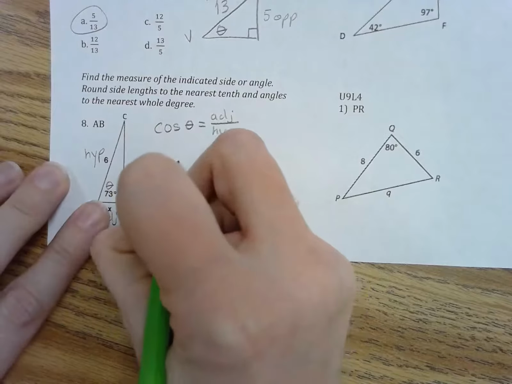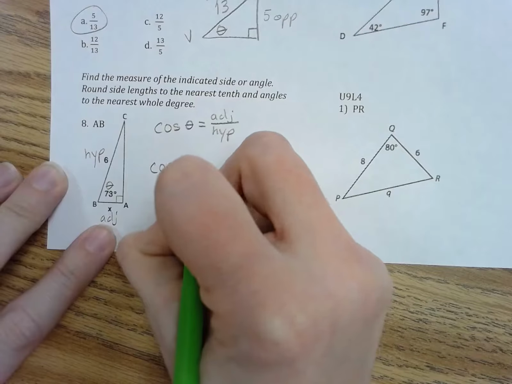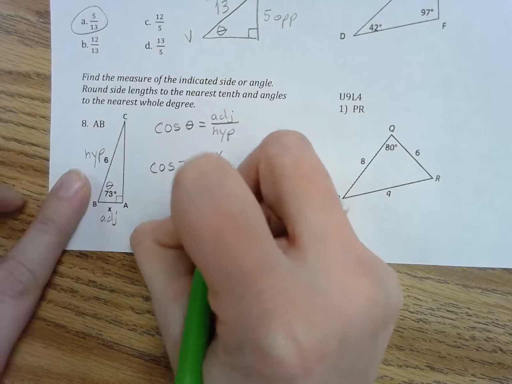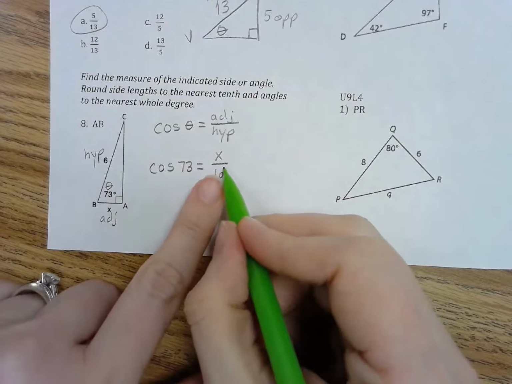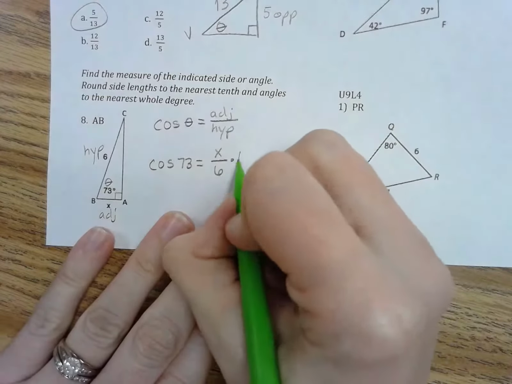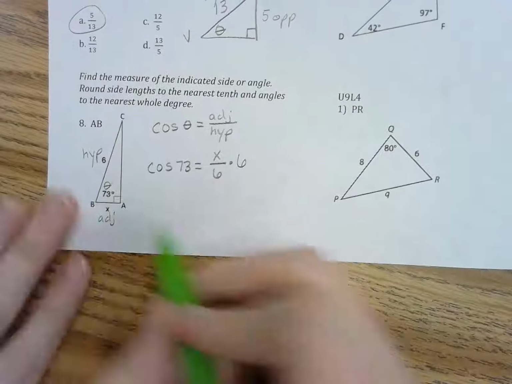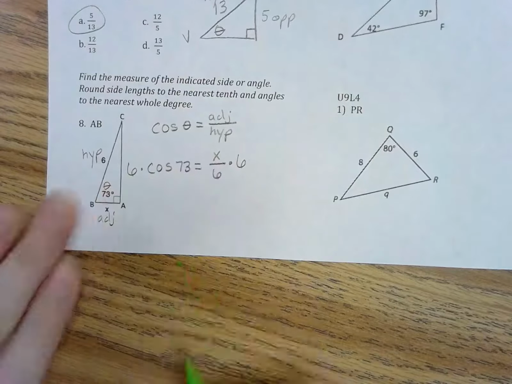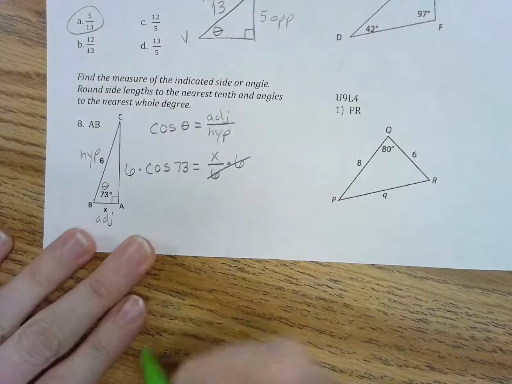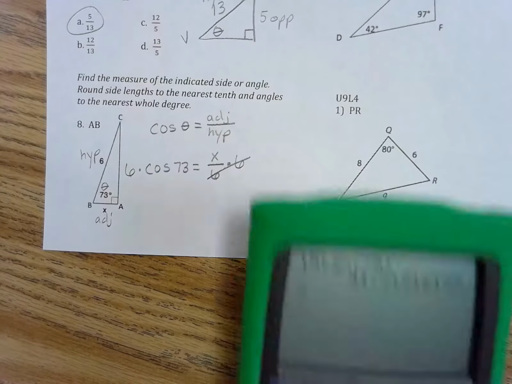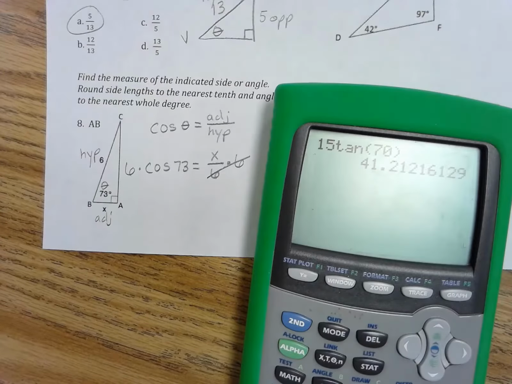Cosine of our angle, so 73, equals adjacent is x over hypotenuse is 6. So now that we have our ratio set up, we're now ready to solve. We're going to multiply by whatever they have divided. In order to cancel those out, you have to multiply on both sides because we want to keep it equal. But those will cancel, leaving our variable by itself. So we're ready now to go to our calculator and type that in. 6 cosine of 73.